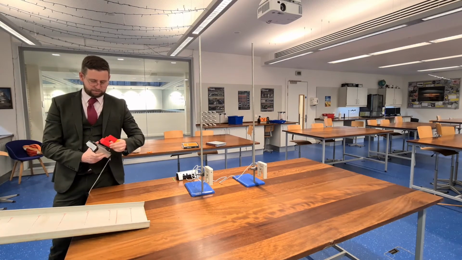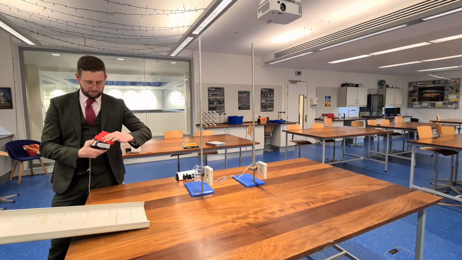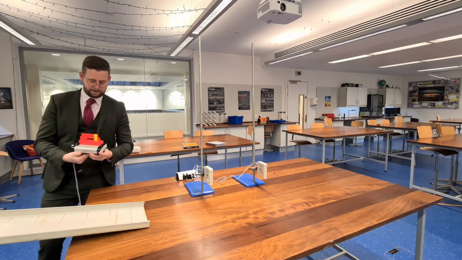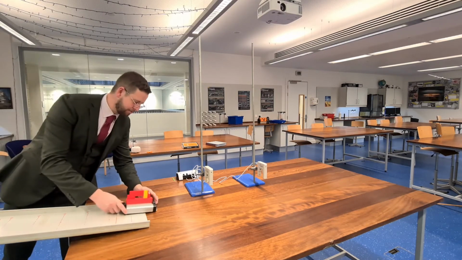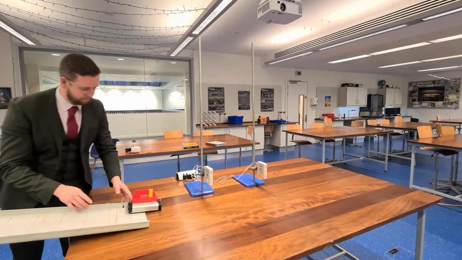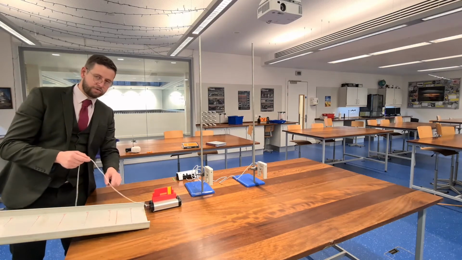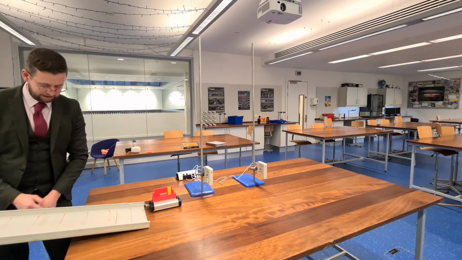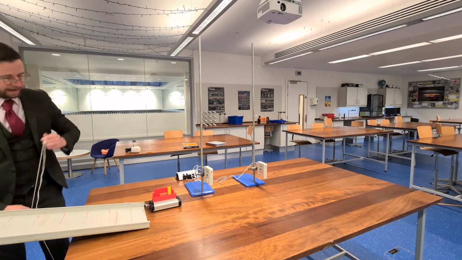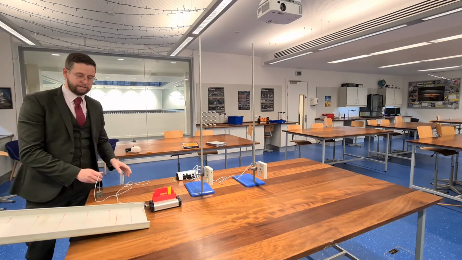I've got the car here ready to go, and I'm just going to make sure that the interrupt card is on the right side like this, so that as it rolls down, it should go through those light gates. I'm trying to steer it. But now what I've got is the string attached to the weights over here. And so what's going to happen is I'm going to let the car roll down the slope.